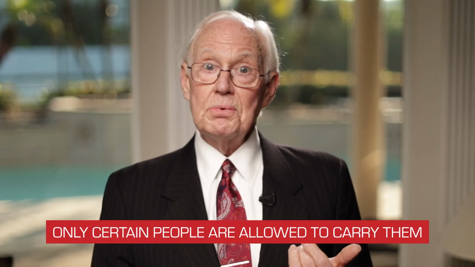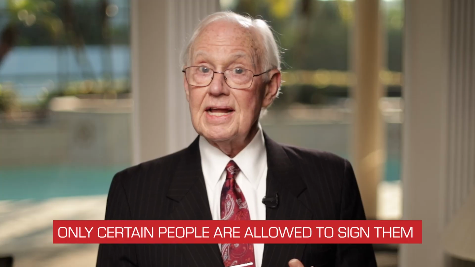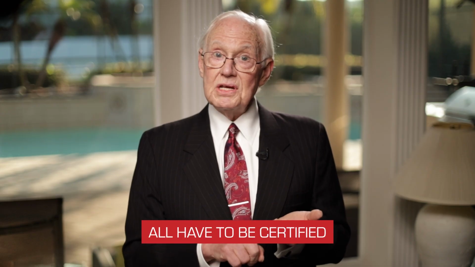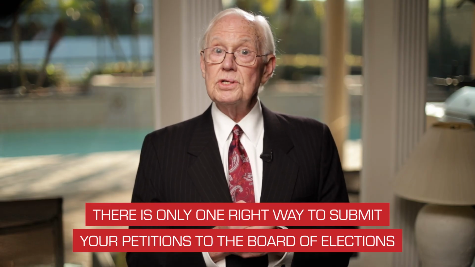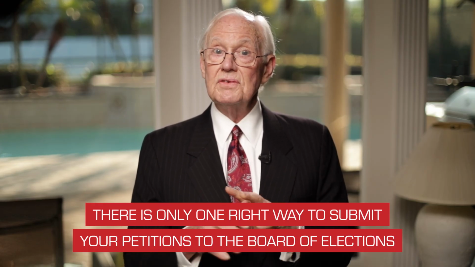Only certain people are allowed to carry them. Only certain people are allowed to sign them. All have to be certified. And there is only one right way to submit your petitions to the Board of Elections. If you get any of that wrong, you don't get on the ballot. The party organizations usually help their candidates gather those signatures.